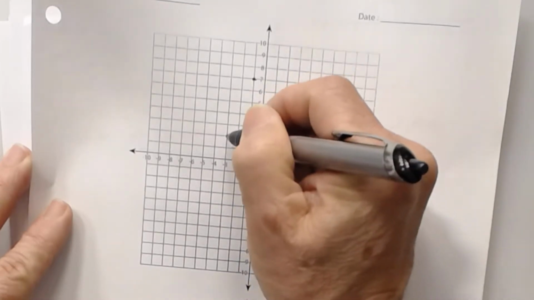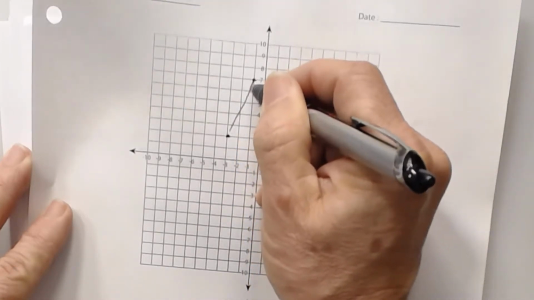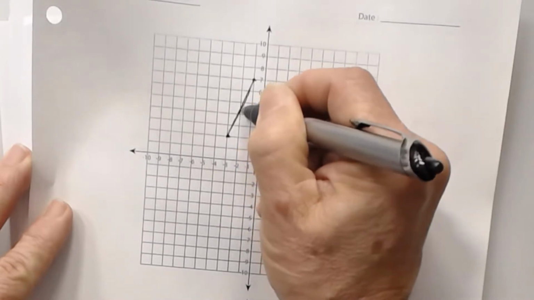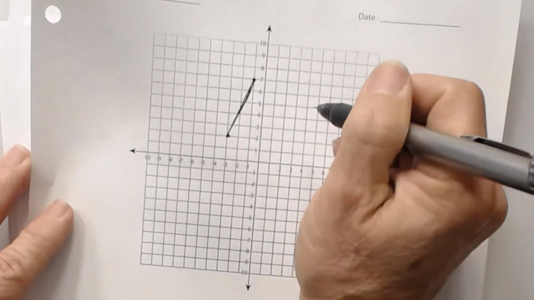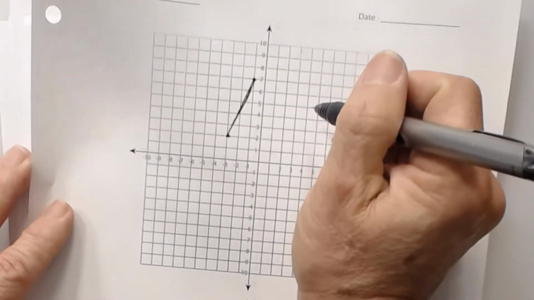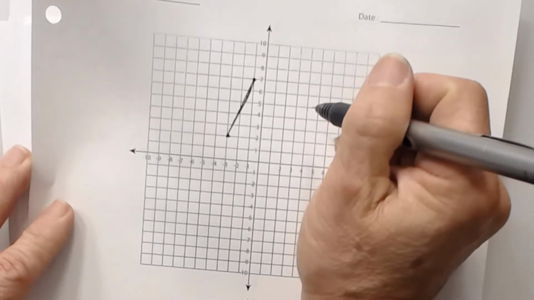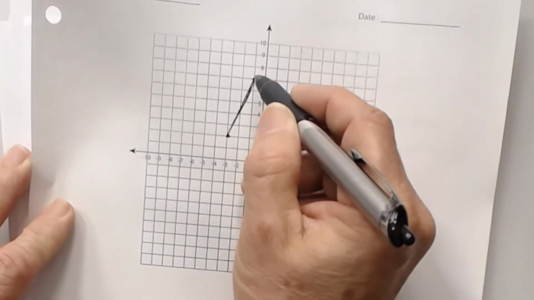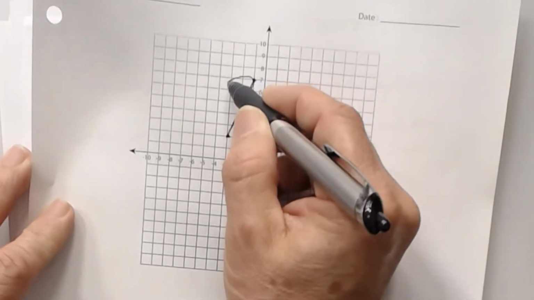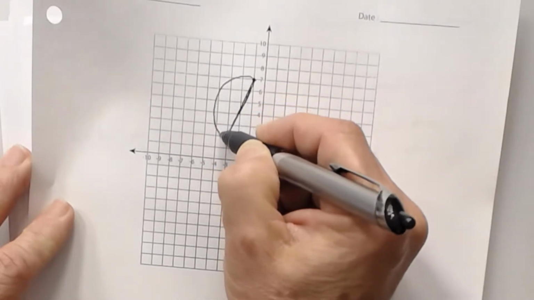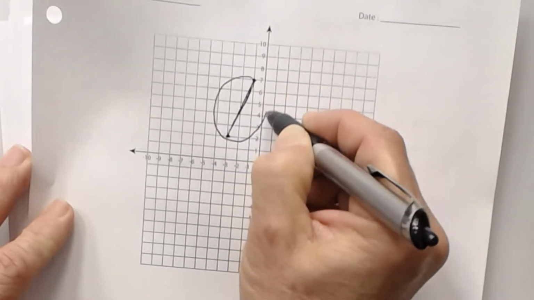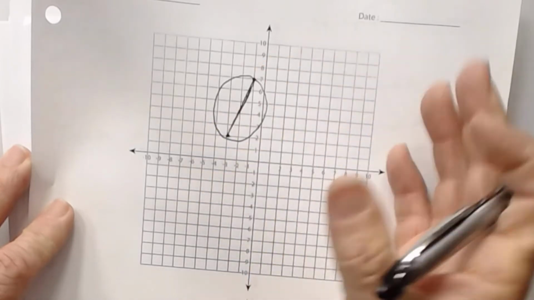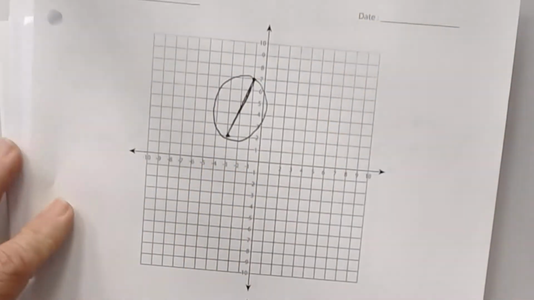So this thing that I'm drawing right here is the diameter of this circle. Now, how many diameters are there for a circle? An infinite number. So I'm going to draw the circle. I'm not drawing this very well. It may not even be this small or this big, but that's the idea.